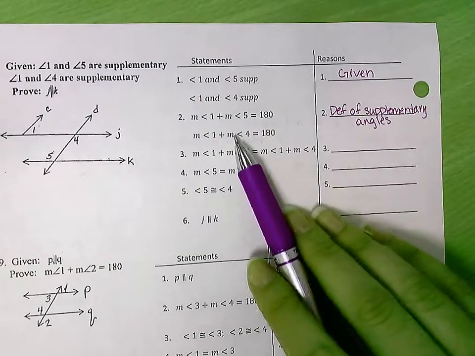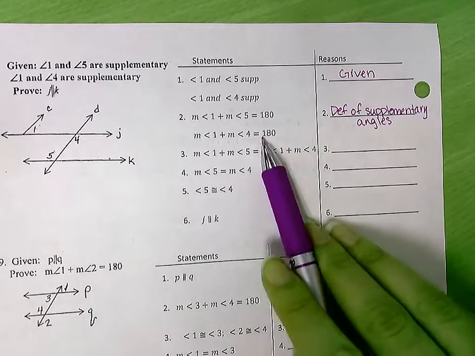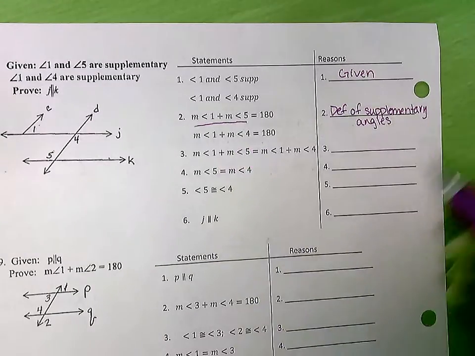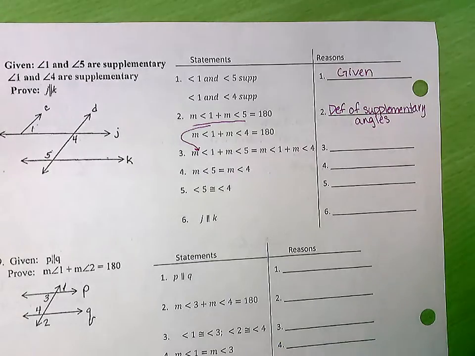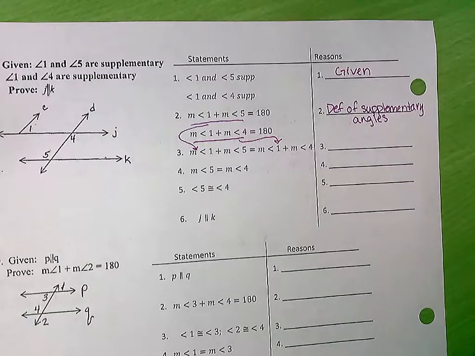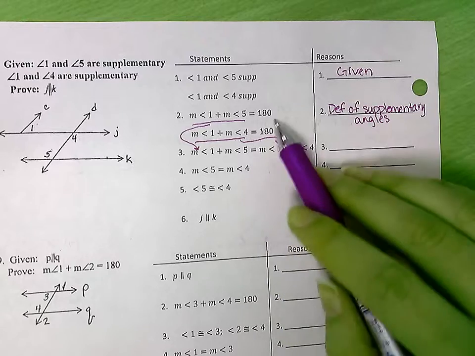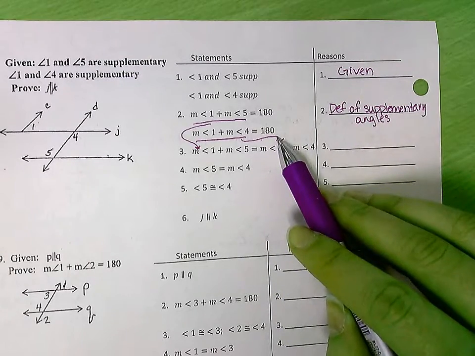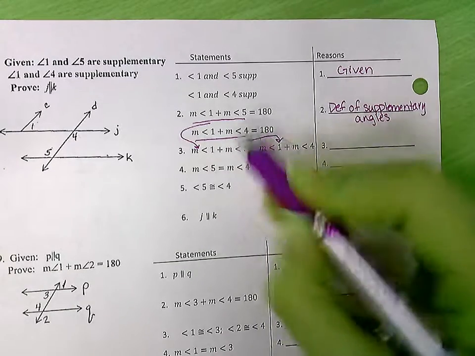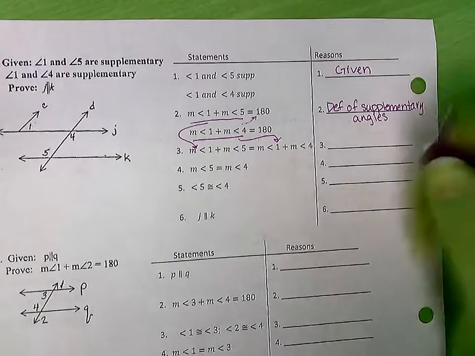From 2 to 3, I need to use what I did in statement 2 to get statement 3. If I look here, I still have that part of that statement in 3, and if I look here, I still have that part of that statement here. Why did I say they're equal to each other? Because they were both equal to 180. So I can replace this 180 here with angle 1 plus angle 4. If I'm replacing something, that is substitution.